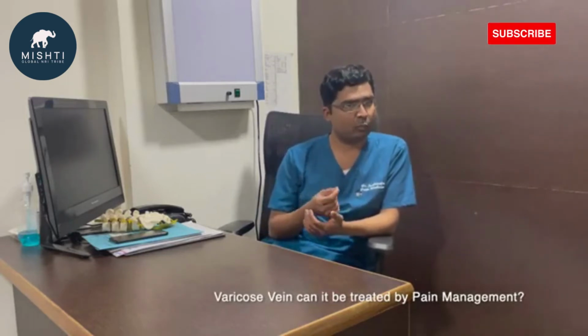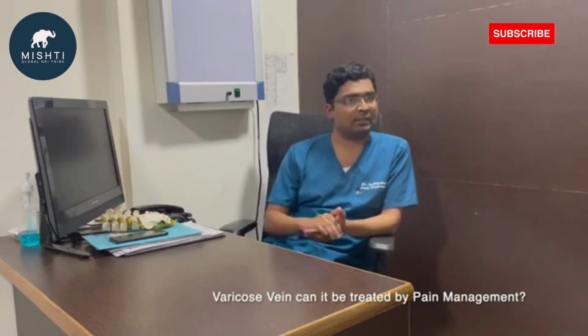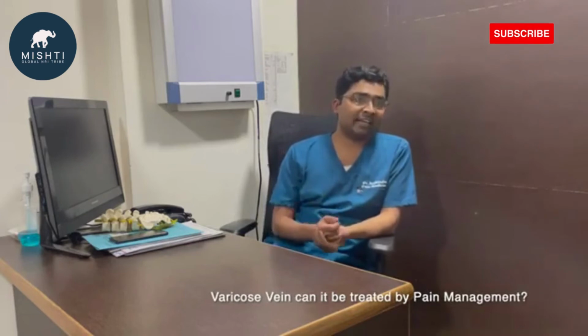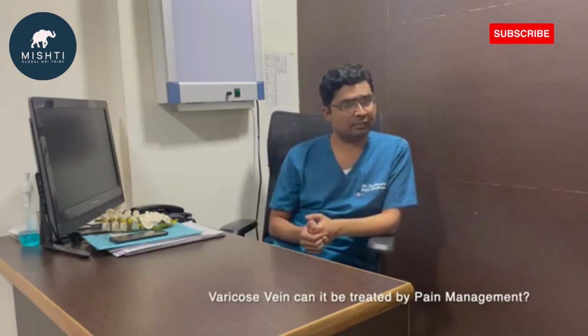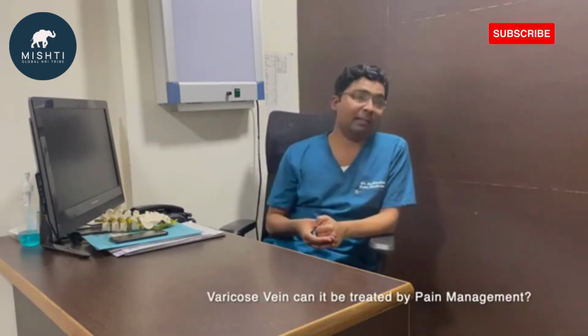The veins have valves which are helpful in unidirectional flow of blood. It's like a one-way traffic back to the heart. With age, the valves can become incompetent, and also certain risk factors with jobs where there's excessive standing at one place and stuff like that. This can cause pain, definitely. We do manage those pains.